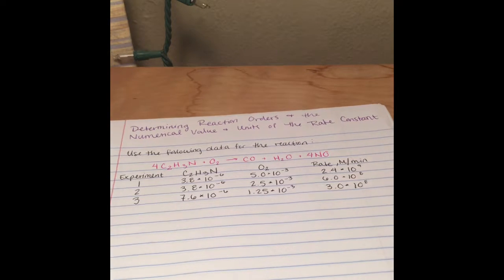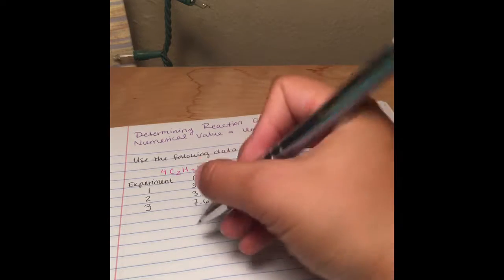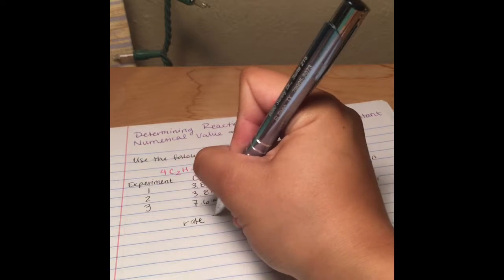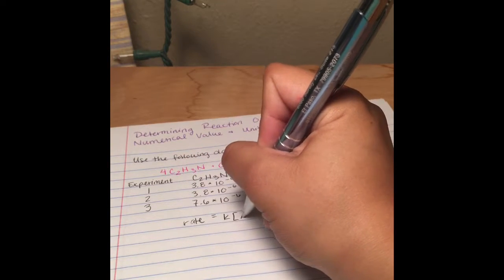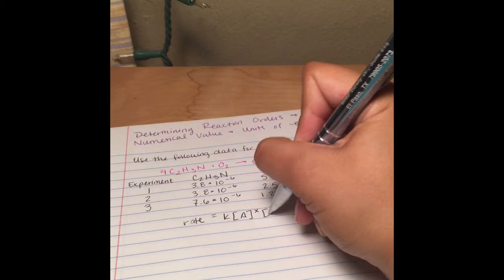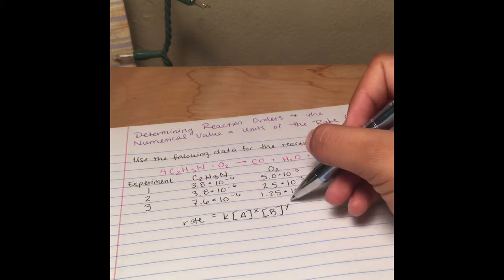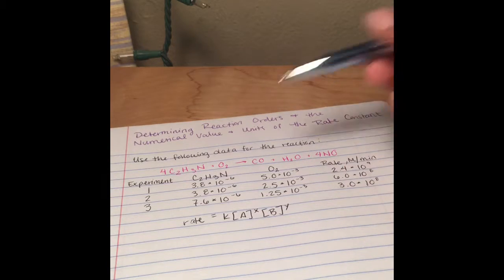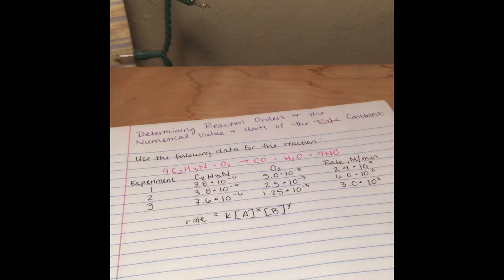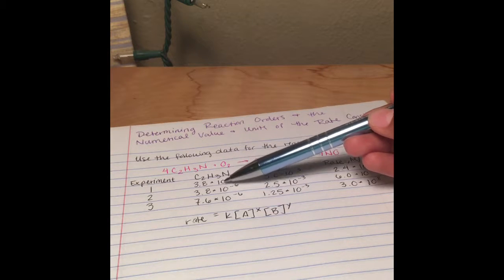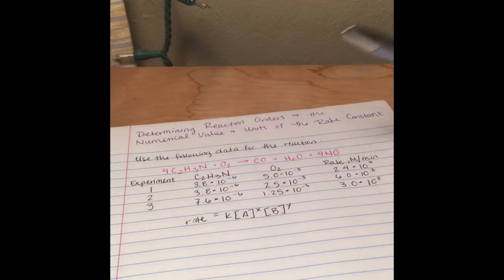So for this kind of problem we're going to use the equation rate equals K concentration of A to the power of X, concentration of B to the power of Y. You can also have the concentration of C to the power of Z, and so on, but this one only has two columns, so we're just going to use A and B. What I like to do first is find values that have the same numerical value, so that when you put them on top of each other, they cancel out.